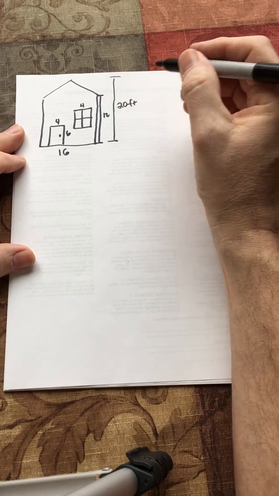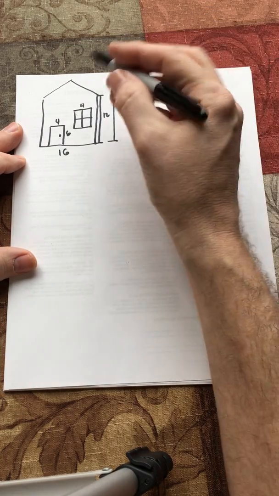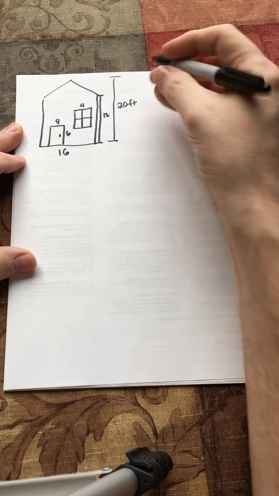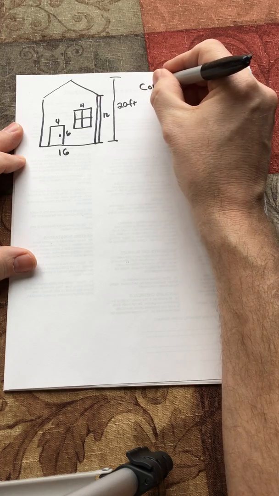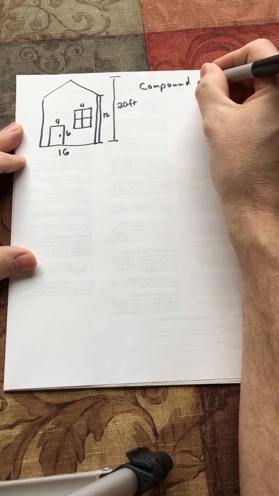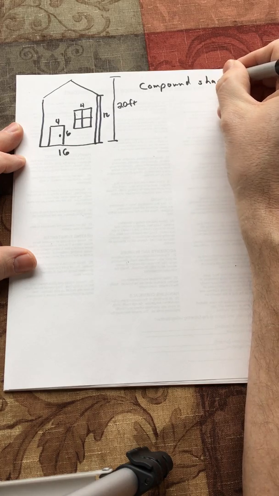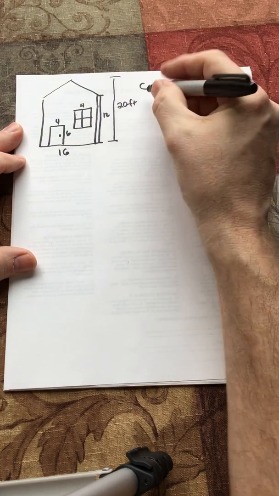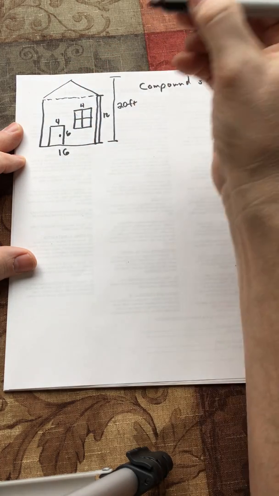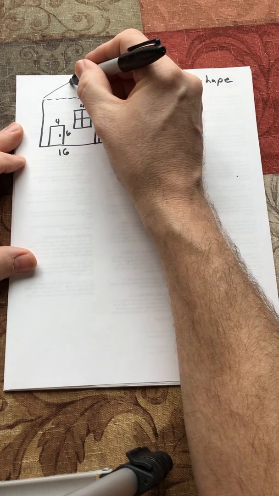Now, first you've got to realize you have something called a compound shape here. Compound shapes are shapes that are made up of more than one shape. We have our basic shapes. This has a rectangle and a triangle.